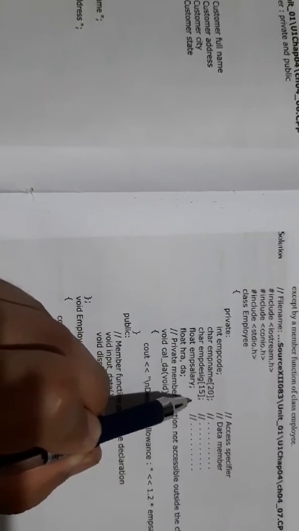Instead of this, we can also write float HRA semicolon and in the next line float DA semicolon, okay. However, since they are both of the same data type, it can also be written here as employee salary comma HRA comma DA, since all three are float data members. So it depends on the programs how to write.